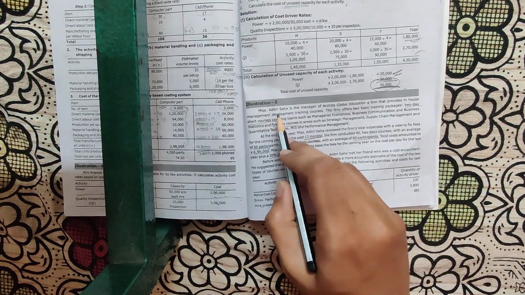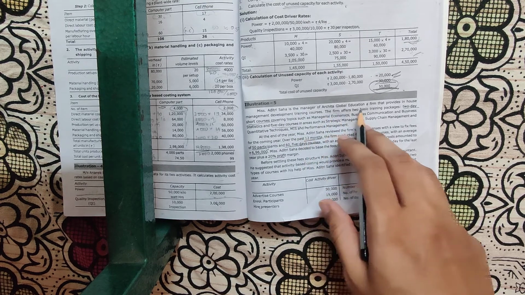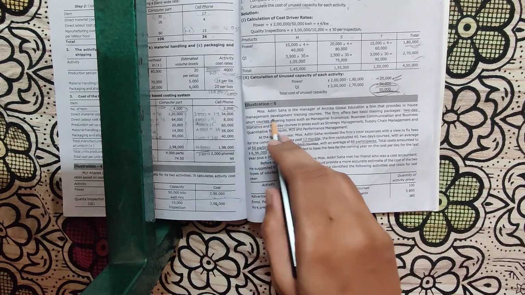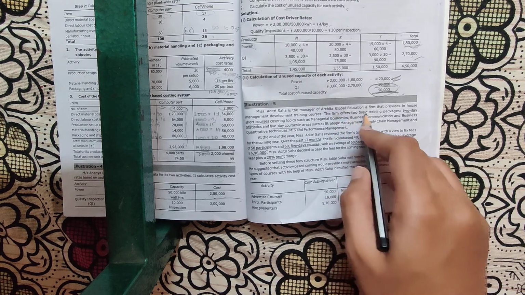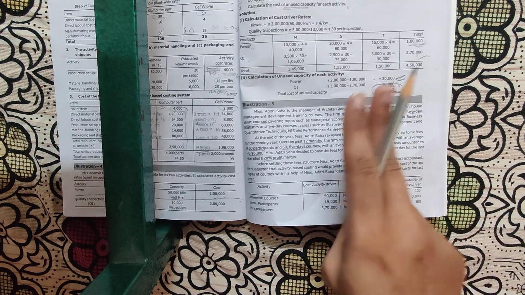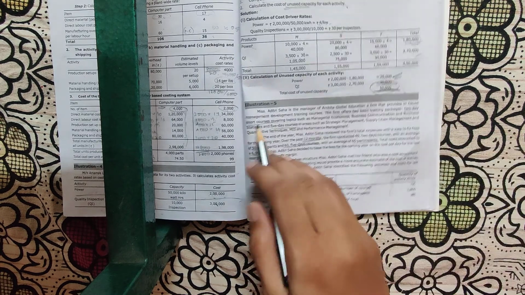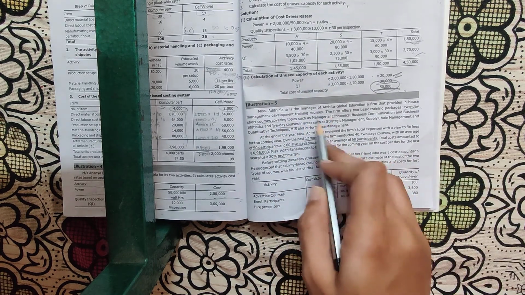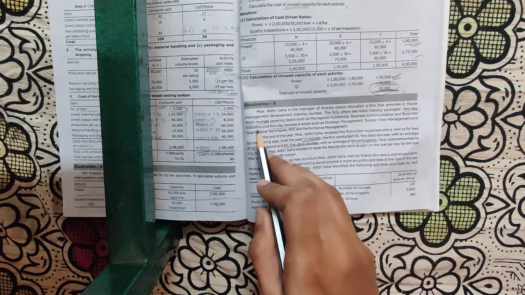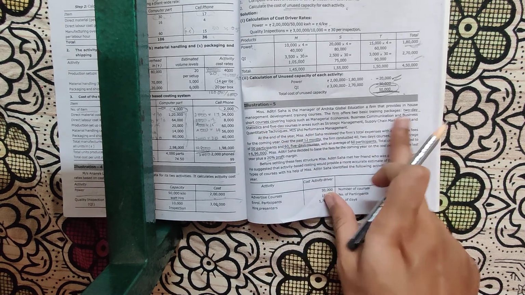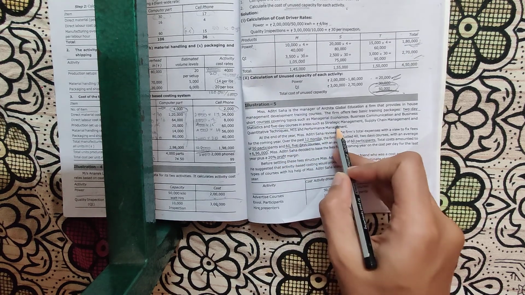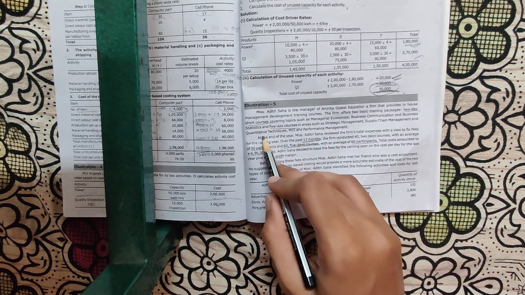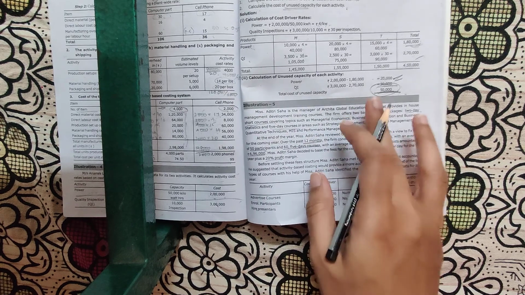Okay, so moving on to illustration 5. It says Ms. Aditri Saha, the manager of Archita Global Education, a firm that provides in-house management development training courses. The firm offers two basic training packages: 2 day short courses covering topics such as managerial economics, business communication, business statistics, and 5 day courses for various subjects like strategic management, supply chain management, quantitative techniques, MIS, and performance management.